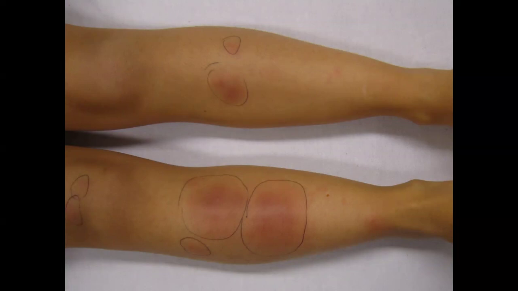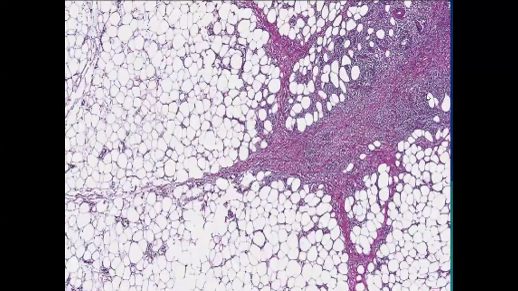They are almost symmetrically distributed and they are quite painful. So this symmetrical distribution and multiple nodules excludes cellulitis. And this is typically erythema nodosum, which on histology will show a typical lobular panniculitis.